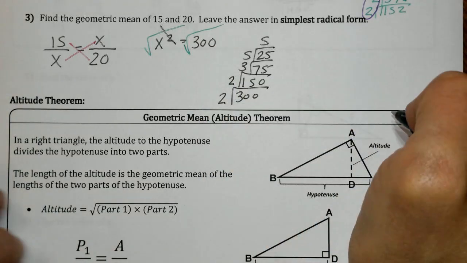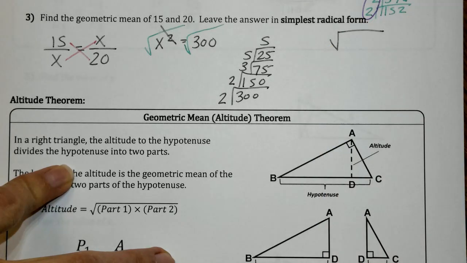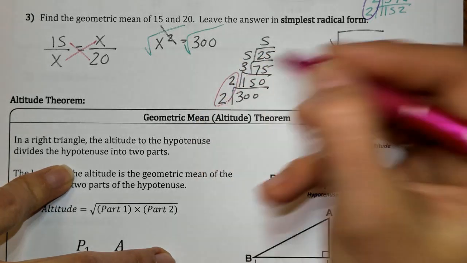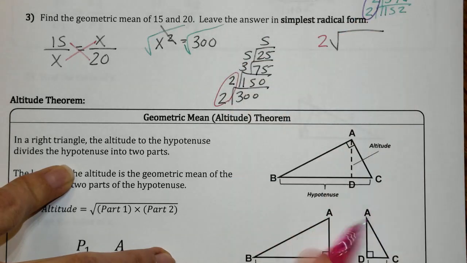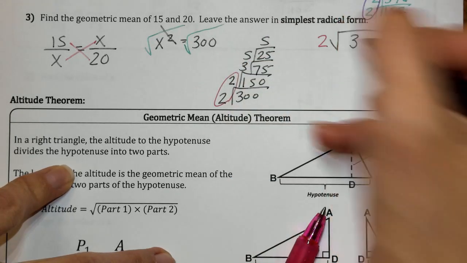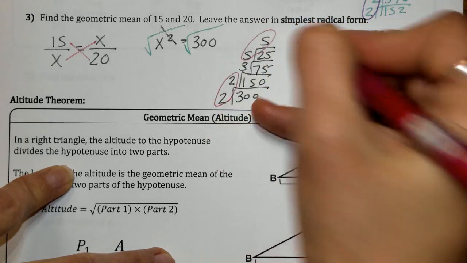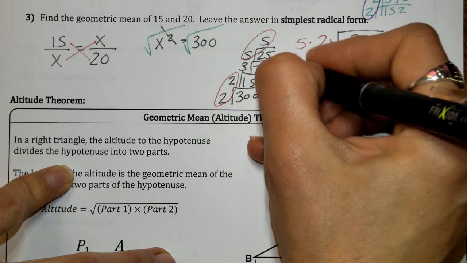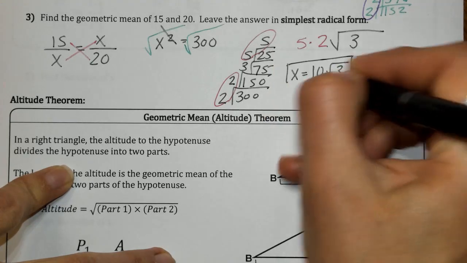So now we are left with a prime number at the top. So let's go ahead and look at our radical house. We have a pair of 2s here that go outside the house. The 3 does not have a buddy, so he's going to go inside the house. And I have a pair of 5s going outside the house. We multiply everything outside to get us 10 square root of 3.